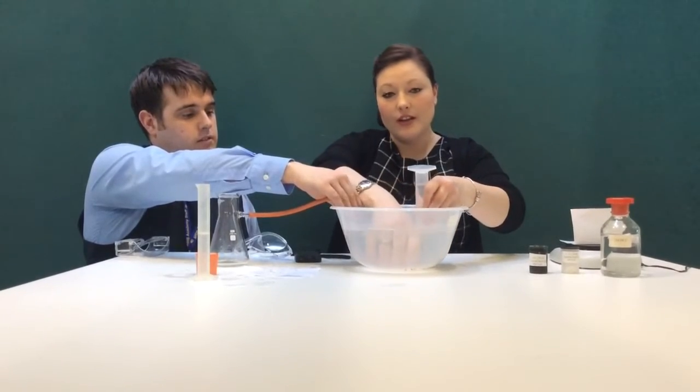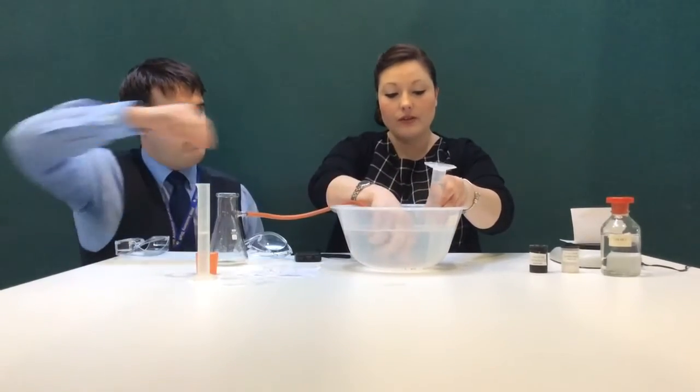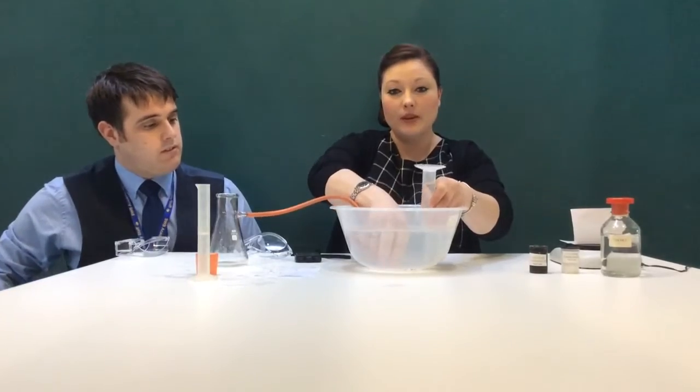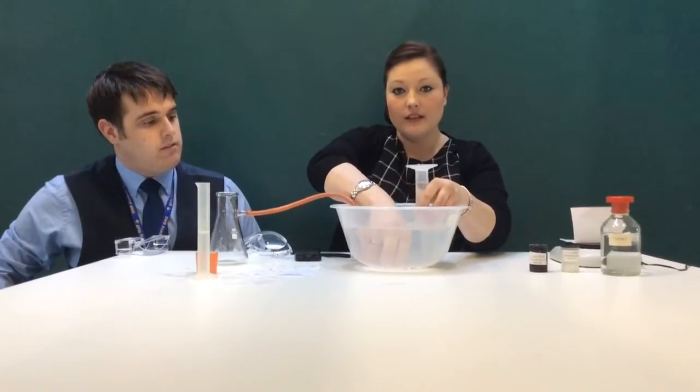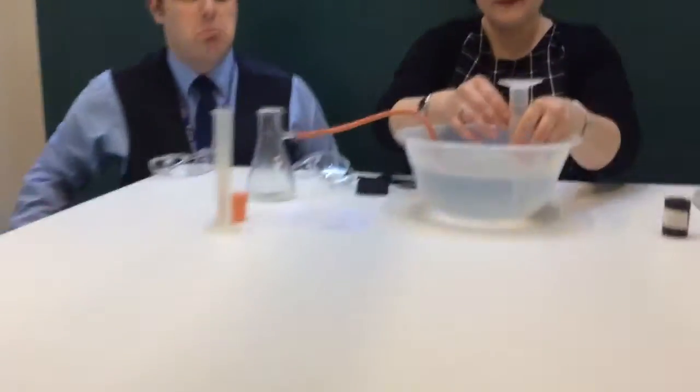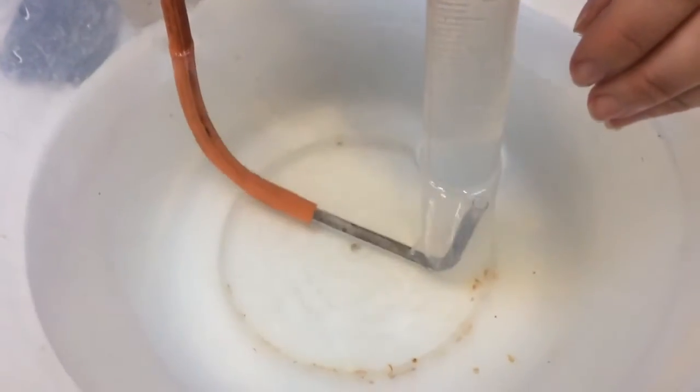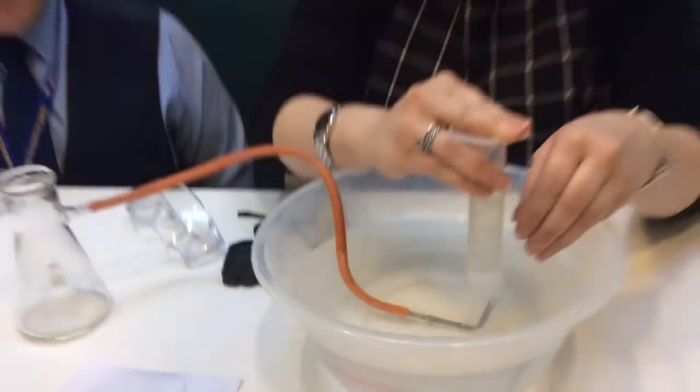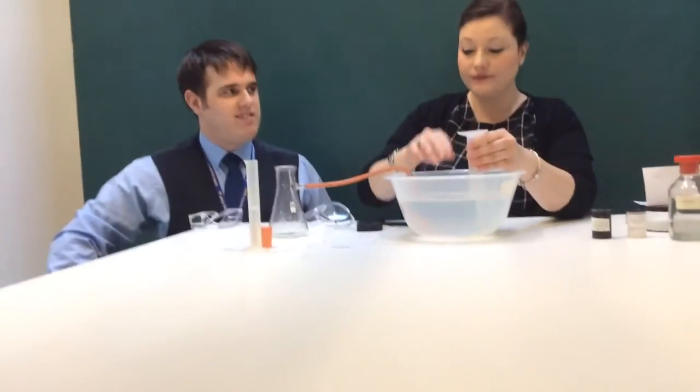Then I'm going to turn it upside down and make sure the end of my delivery tube is inside the measuring cylinder, just like this. Okay? So now, this is where the action starts.